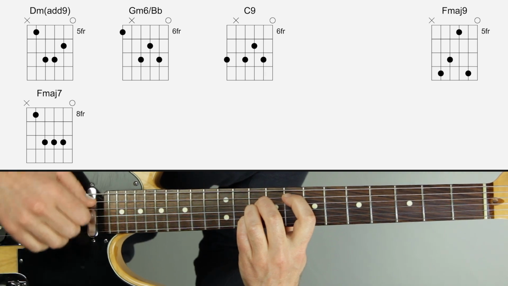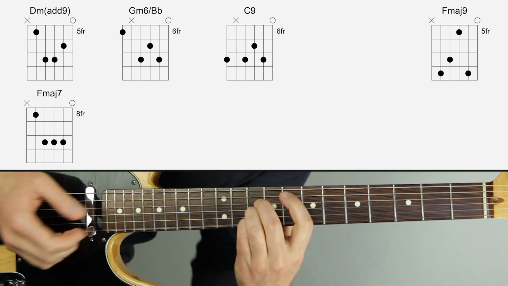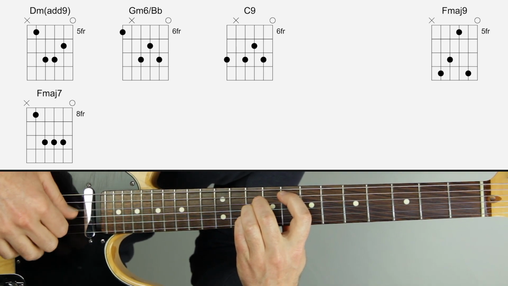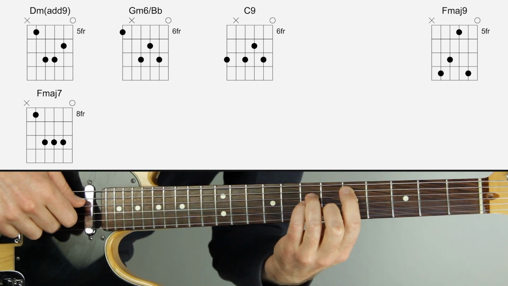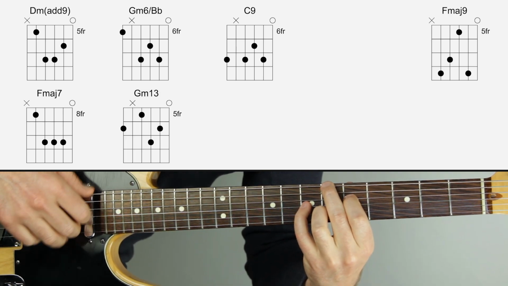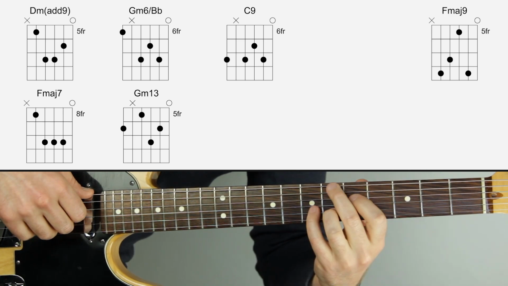Okay, this is just F major 7. We have this triad, but then the open E. Wow, lovely. So that open E is going the entire time. So that's F major 7, then back to this, D minor add 9. Okay, the second time around it goes to this chord. And this is G minor 7, first inversion.